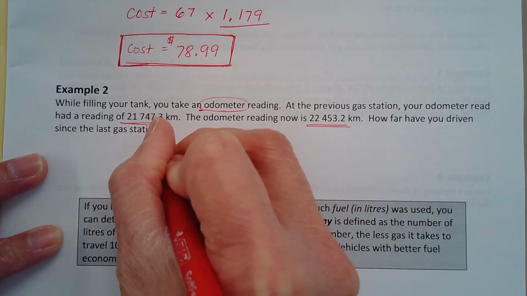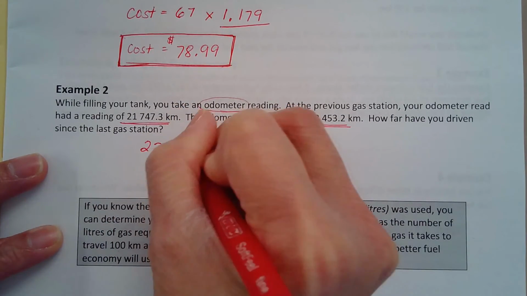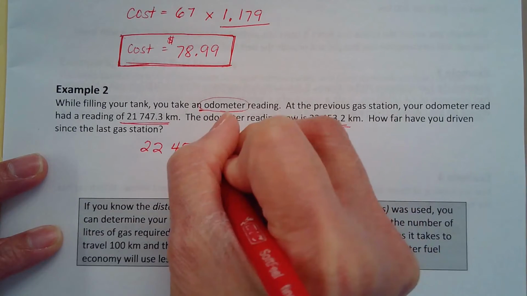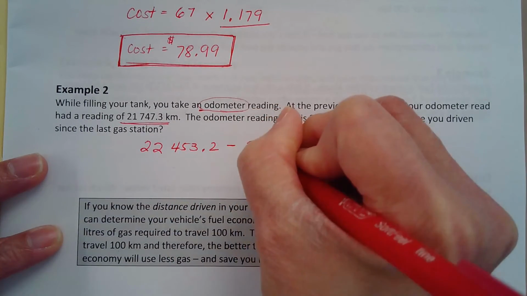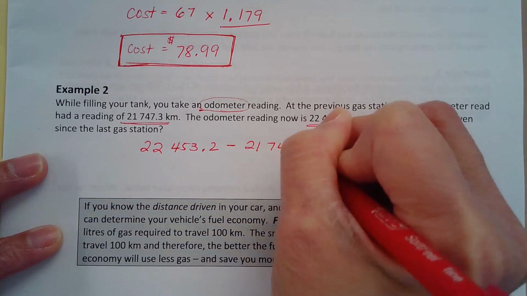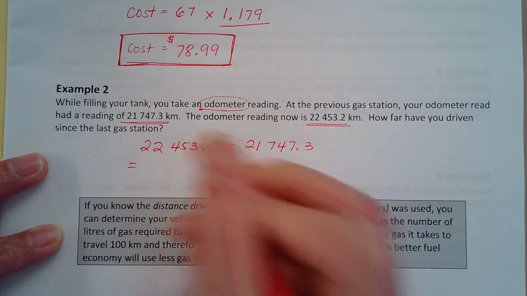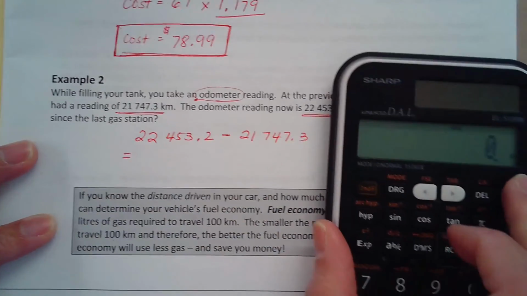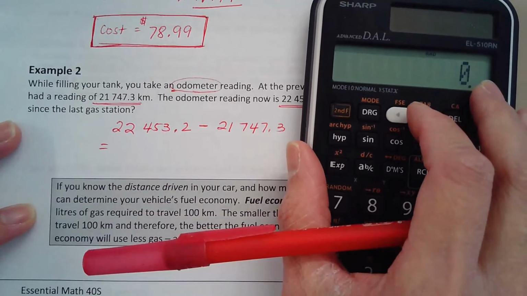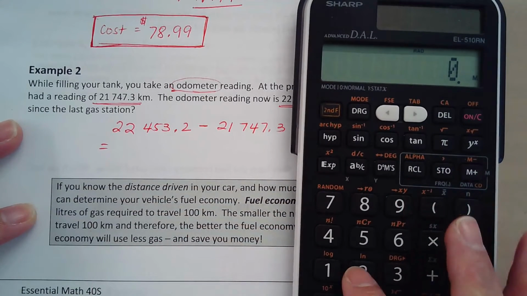So it's 22,453.2 minus 21,747.3. Okay, I got 705.9. Yeah, that sounds correct.